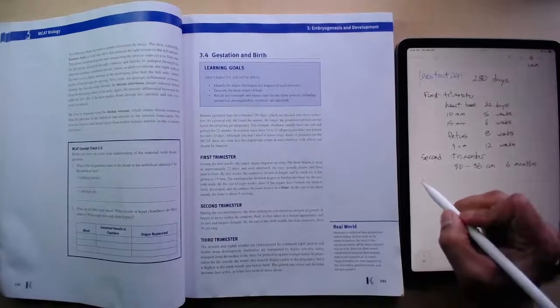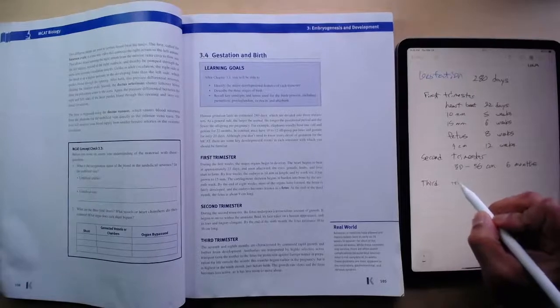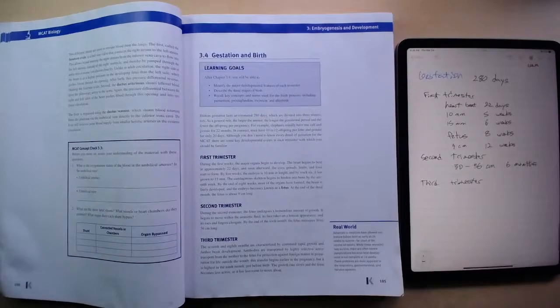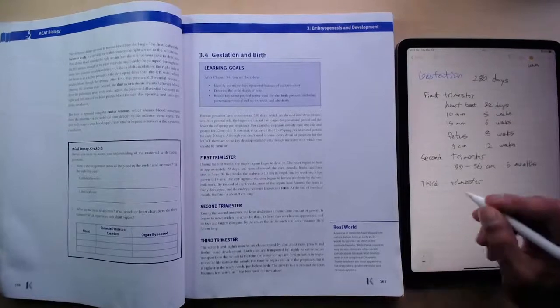Third trimester. The 7th and 8th months are characterized by continued rapid growth and further brain development. Antibodies are transported by highly selective active transport from the mother to the fetus for protection against foreign matter in preparation for life outside the womb. This transfer begins early in the pregnancy, but it is highest in the 9th month, just before birth. The growth rate slows and the fetus becomes less active, as it has less room to move about.